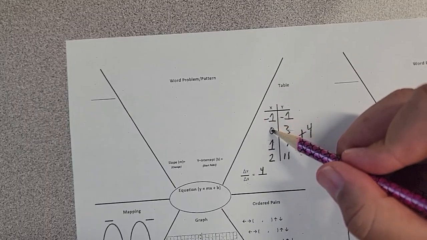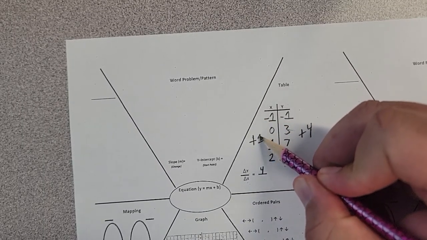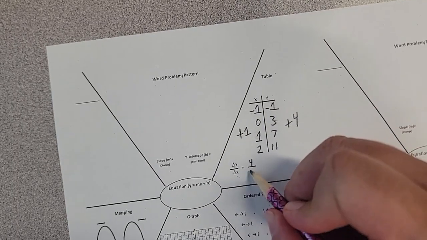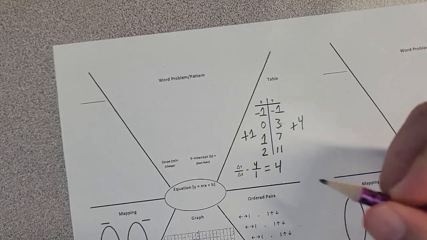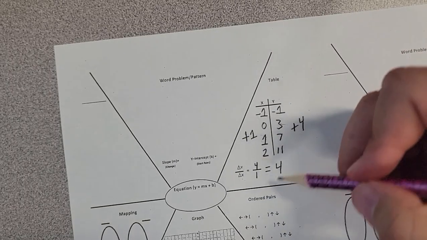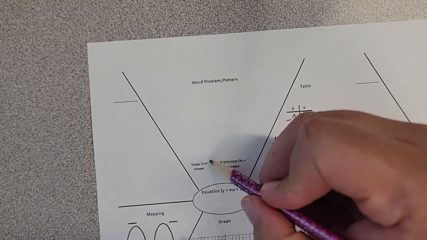The x side is easy. So I have -1, 0, 1, 2. This is going to be +1. Positive because it's going up. So I have 1. So my delta y over delta x equals 4. So this number right here, this is my slope. So on my slope, I'm going to put 4.